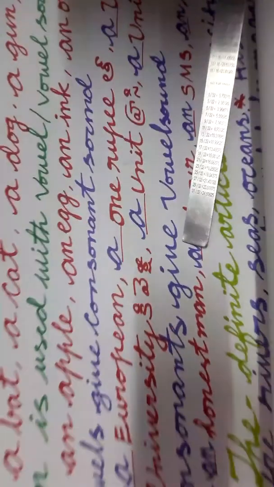Next, consonants give vowel sounds. Here, consonants can give vowel sound. For example, an honest man: h is silent and it gives a vowel sound. So an honest man. H is a consonant here. We should not say "hour" with an h sound, we should say "our". So an hour, it gives a vowel sound.